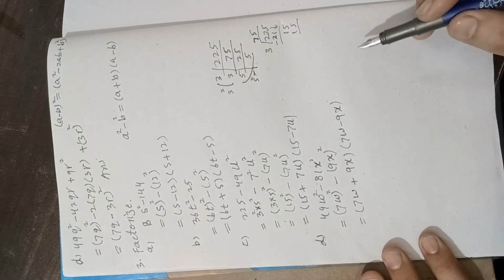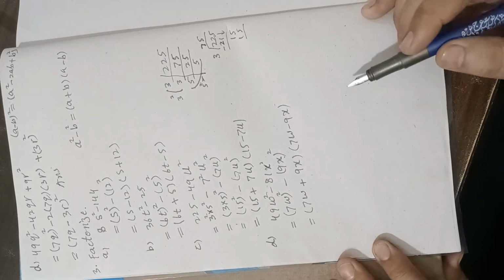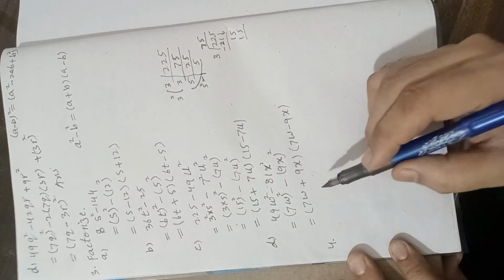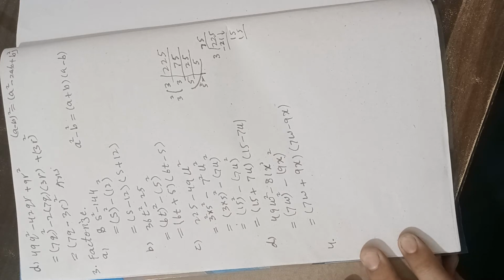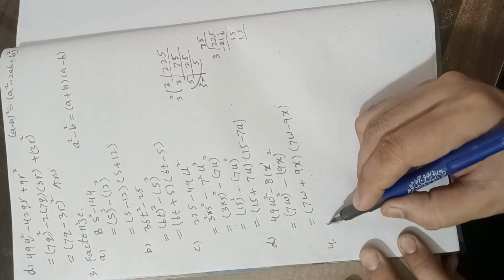This is D part, and question number 3 is solved completely. Now there is question number 4, that is, without using a calculator, evaluate each of the following. You can't use a calculator in question number 4. So try it without using a calculator. So let us try.